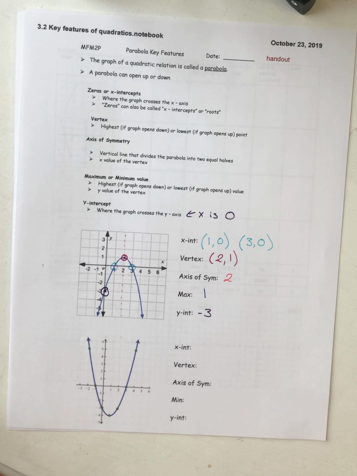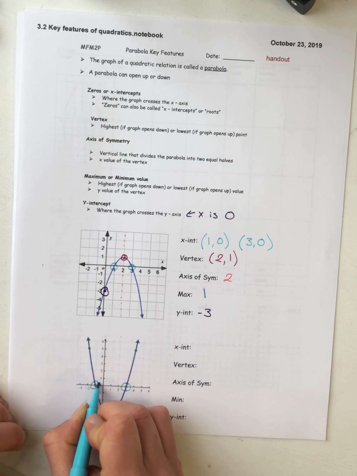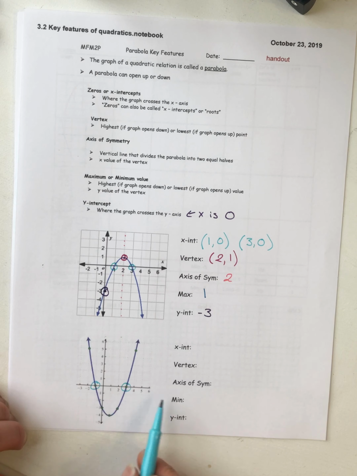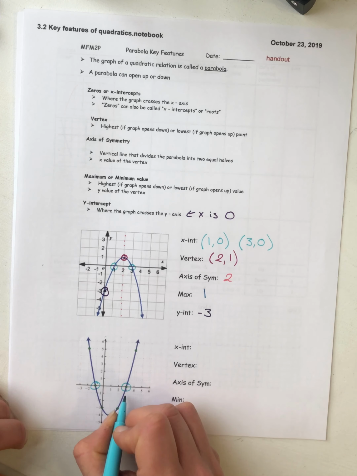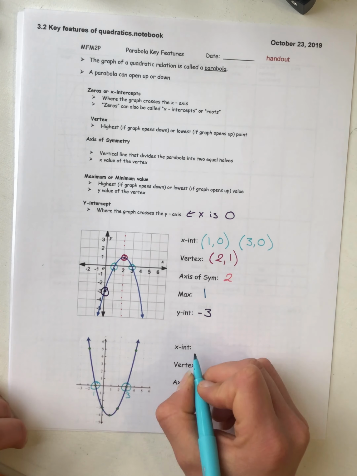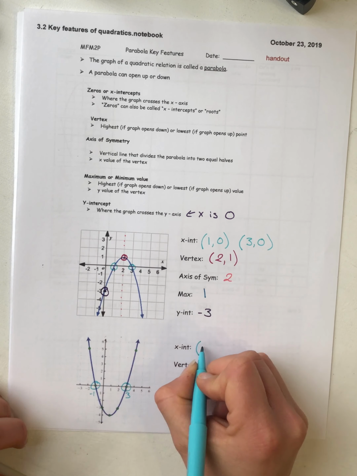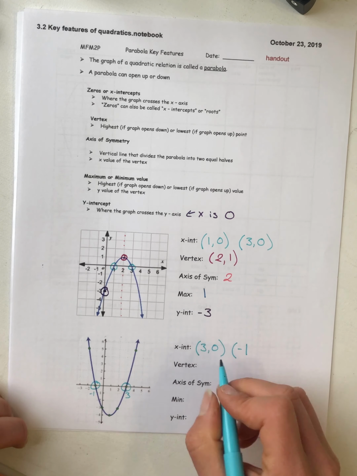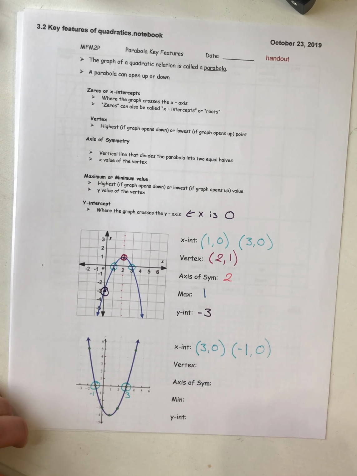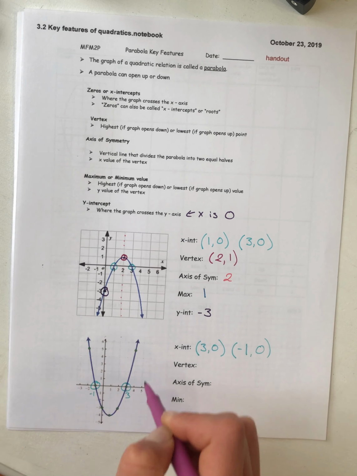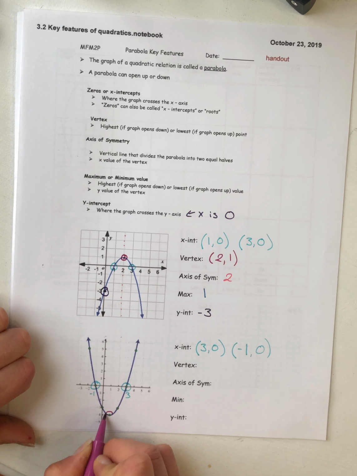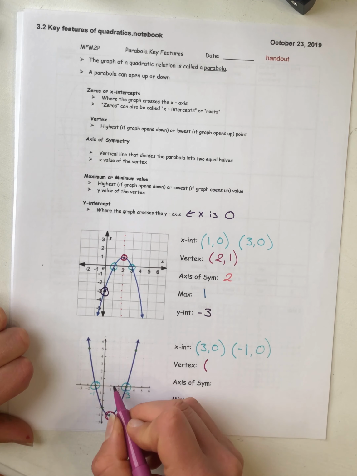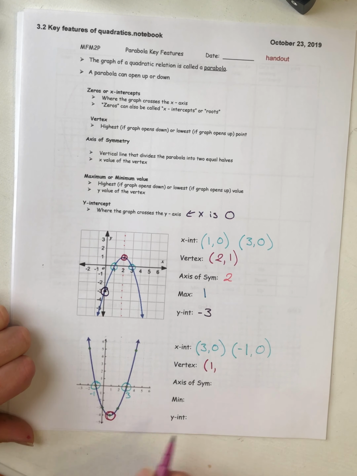So let's do the same thing with the next one. Let's grab the same colors. Our x-intercepts are here and here because they cross the graph at the x line. So this is 3 and that is -1. So when x is 3 and y is 0, and when x is -1 and y is 0. Our vertex is going to be our lowest point because the graph is opening up. So our lowest point is down there, so that is when x is at 1 and y is at -4.